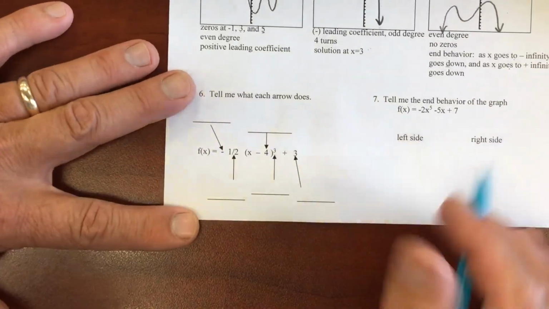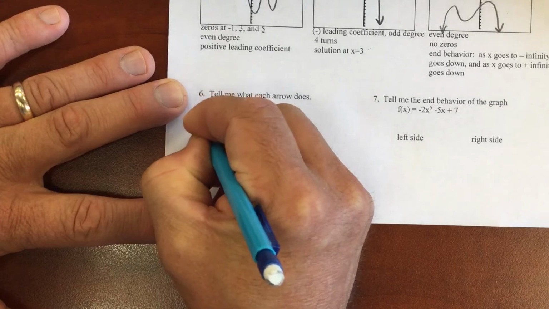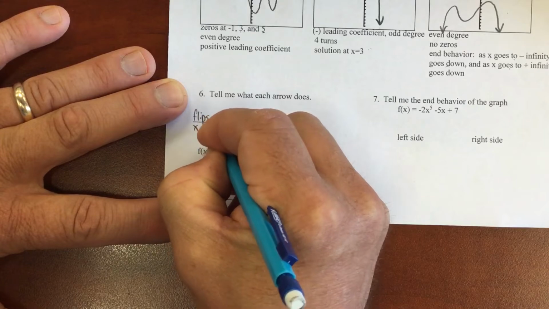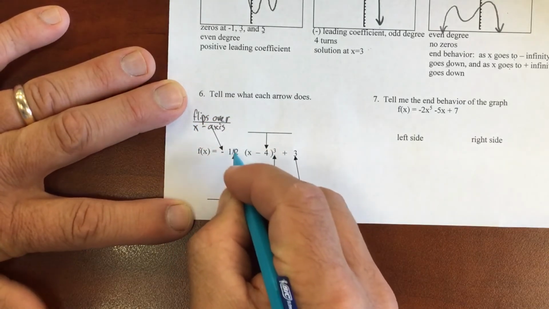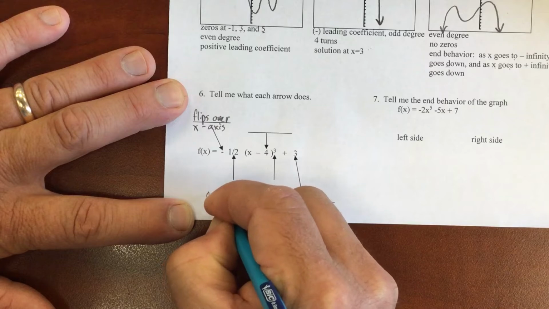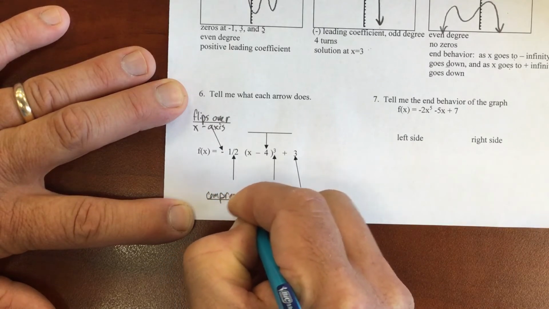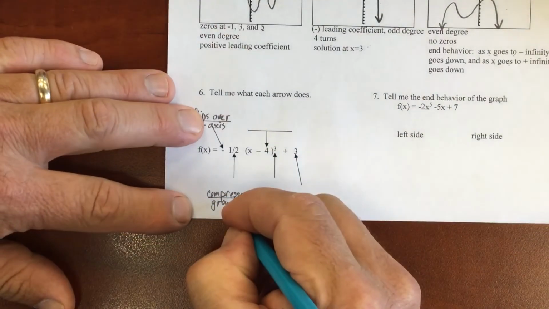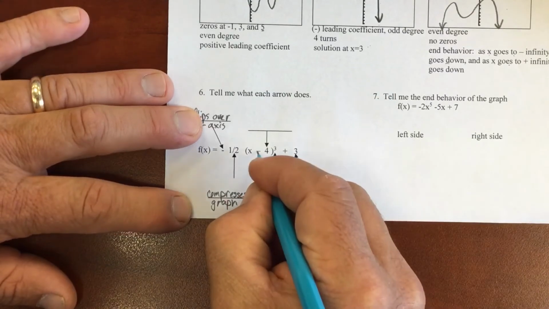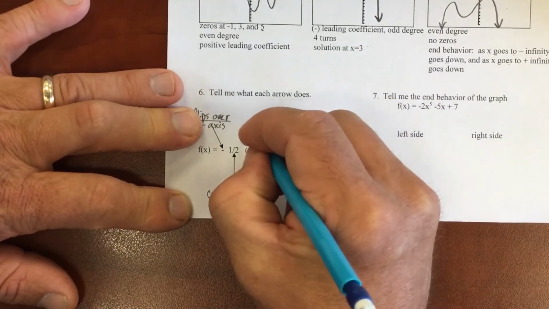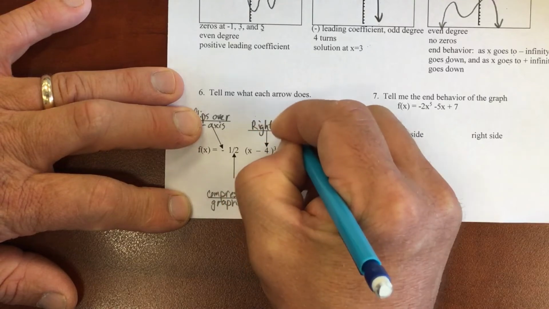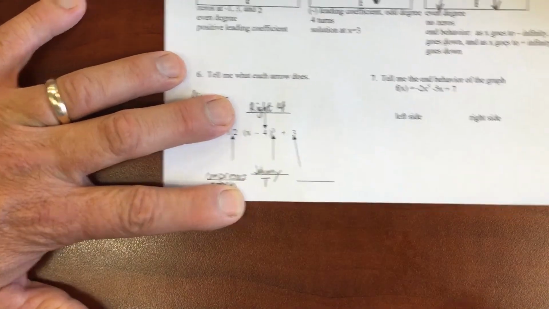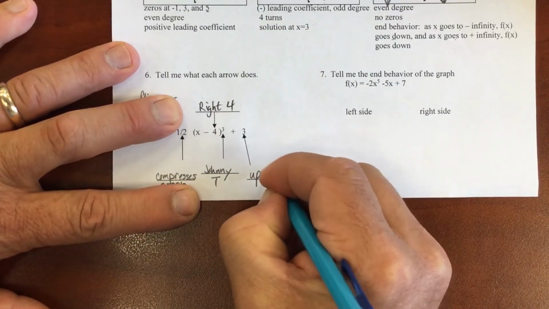All right, tell me what each arrow does. That flips over the x-axis. That actually, because it's a fraction, it compresses the graph, or makes it vertically compress, or shrinks it vertically, or whatever you want to put there. -4 inside the parentheses is right. Cubed is Johnny T. +3 is up 3.